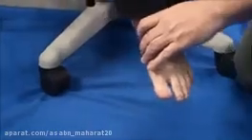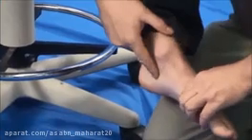The posterior tibial is on the inside portion of the ankle, right here.